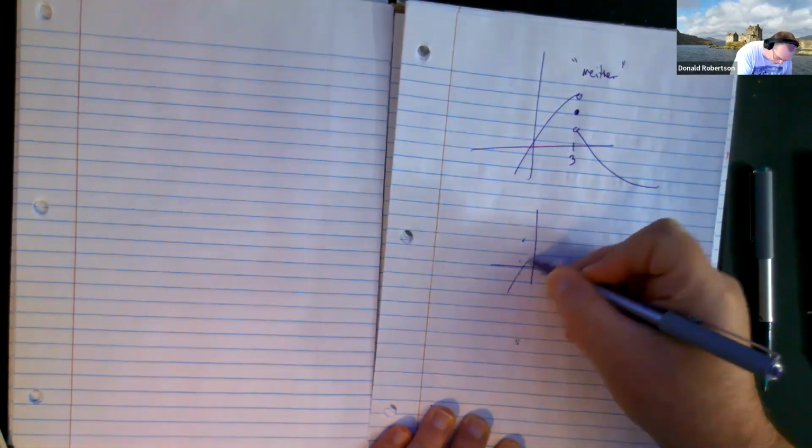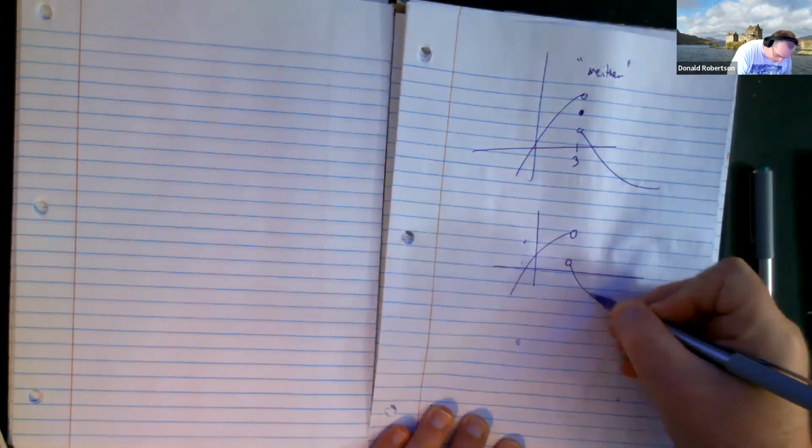Now you could get a kind of variation on this one. Can't you sometimes get it that the function doesn't even have a dot anywhere, like in this second example? Isn't that also just another example of neither? It's not left continuous, there's no dot there. It's not right continuous, there's no dot there. So that is another example of a neither.